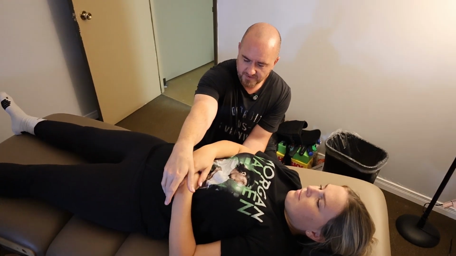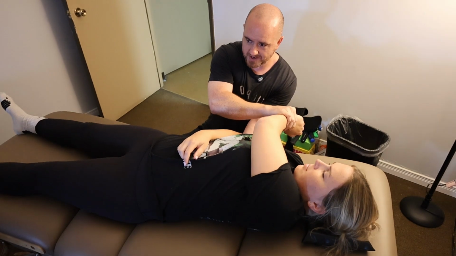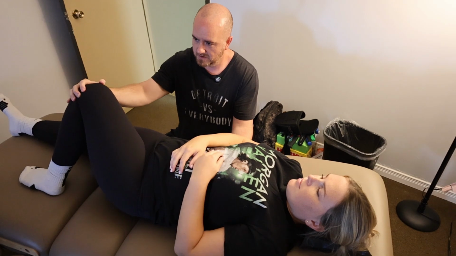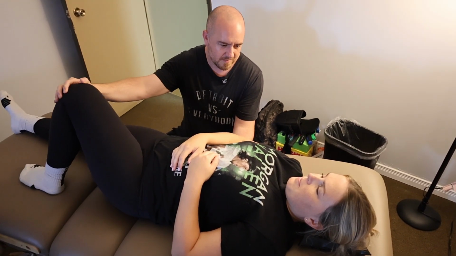Okay. So give me this wrist. Thank you. So now I can pull towards me. I can see what that does for me, right? Bend this knee. Doesn't really do it, right? Yeah. The other one does it.